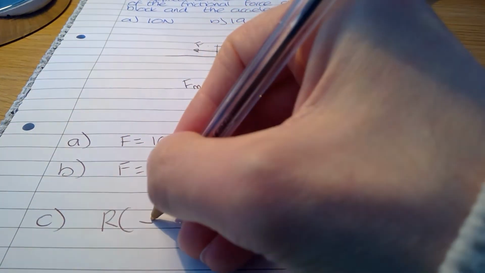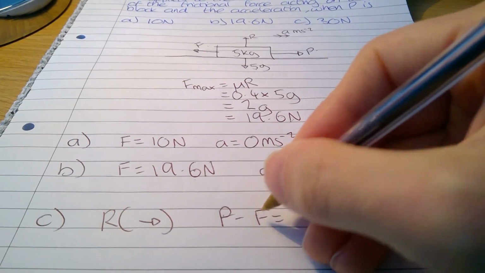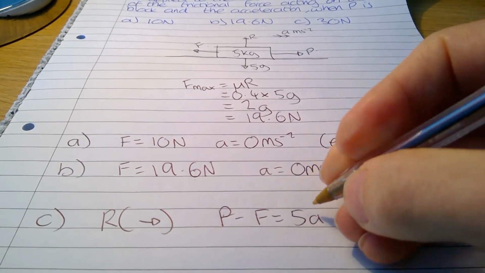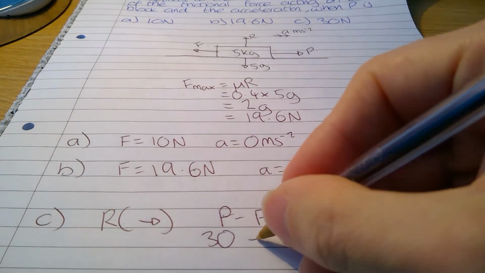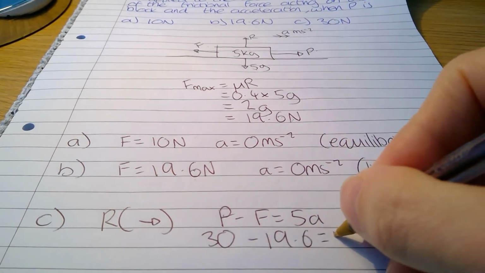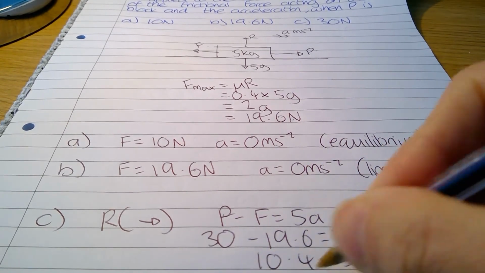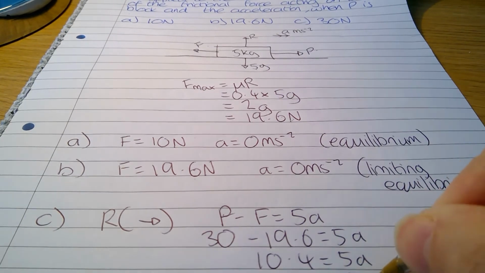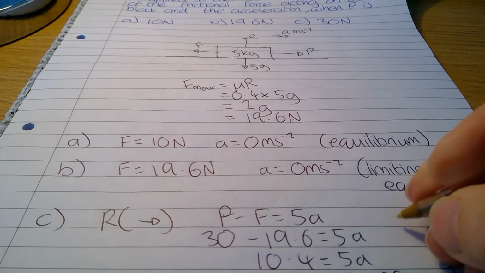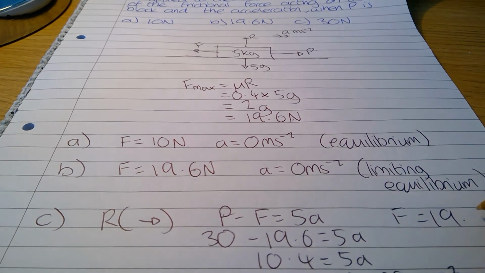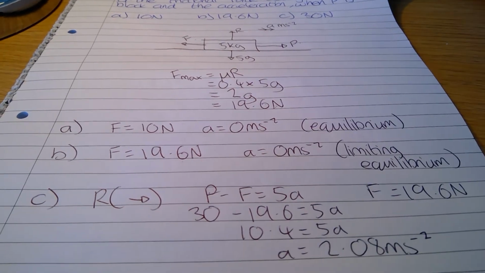So if we resolve horizontally, we're going to get P take F is equal to the mass times the acceleration. And we're just going to use the values of 30 that were given in the question and the maximum friction of 19.6 equal to 5a. So that's 10.4 is equal to 5a. So in other words, a is 2.08 meters per second squared. And I've not actually mentioned yet, but F was 19.6. I'll make a note of that there as well. And so the particle will be accelerating in this particular example.